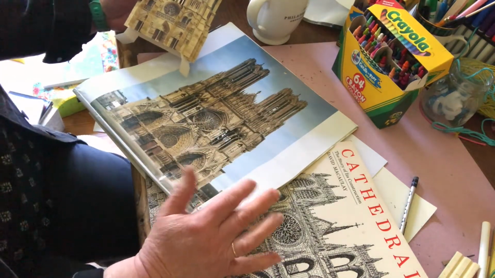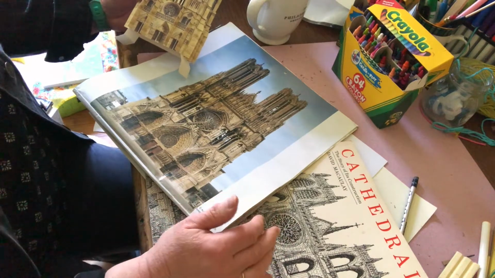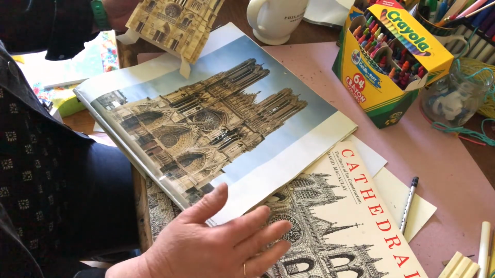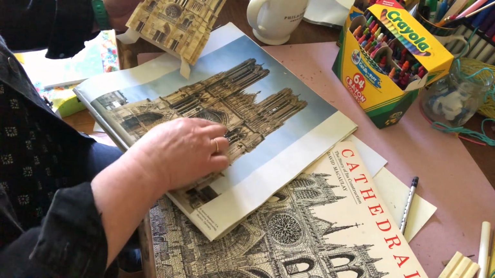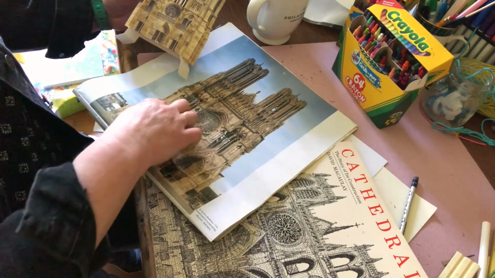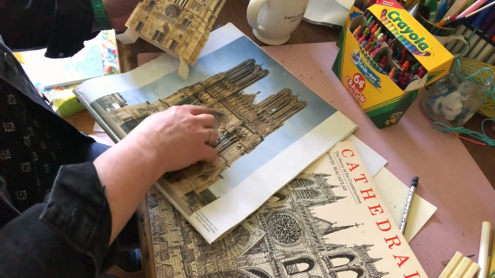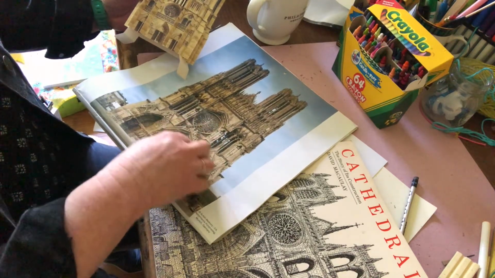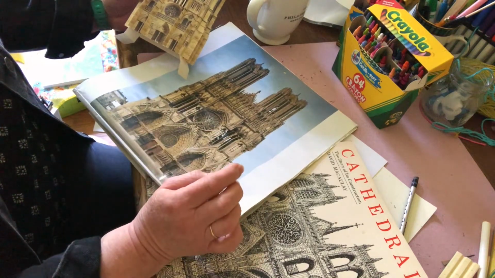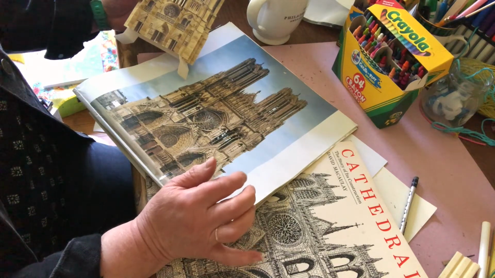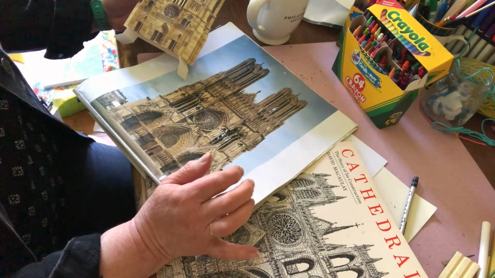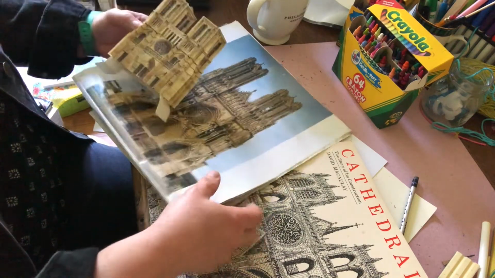So this is the kind of inspiration we're going to be using for our Gothic cathedral. Most of it is going to have a yellow colored stone, and then it has these beautiful stained glass windows which were part of the design as well. This is the kind of thing that we're going to learn to draw today. We're going to learn to draw the front of a Gothic cathedral.